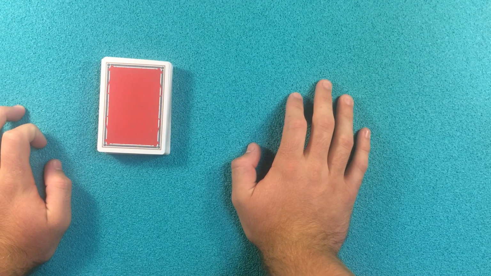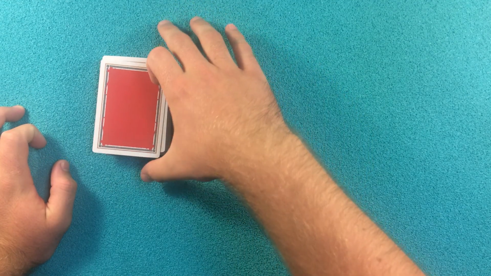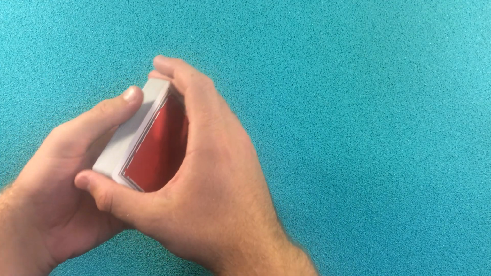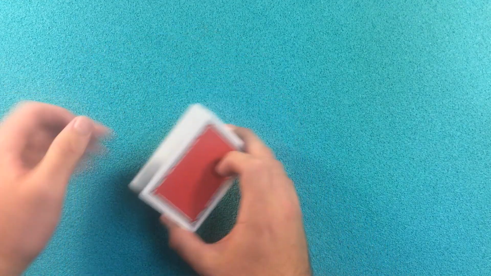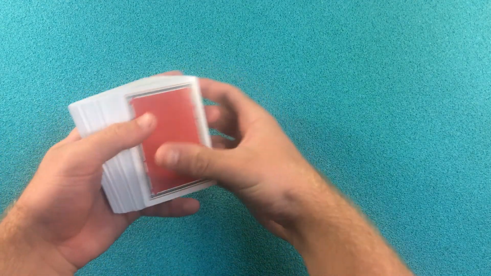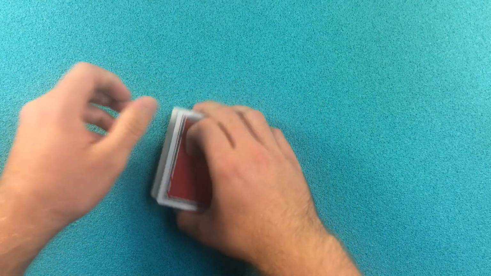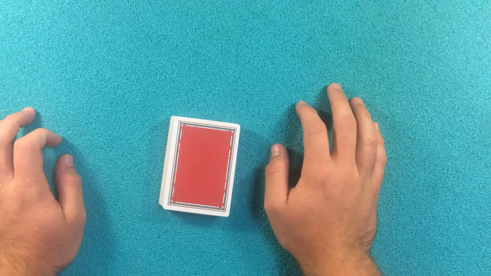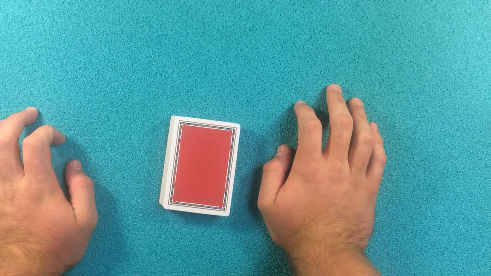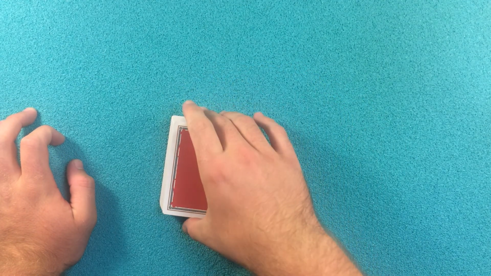So the first effect that you can do is kind of like a deck memorization, or kind of like knowing where all the cards are. So you have 2 decks. The stack deck goes in your back pocket. You have another identical deck, and you give it to the spectator and you have them shuffle it. So they shuffle it up, they mix it up, and when they're done they give it back to you.